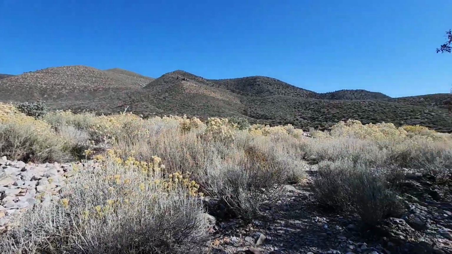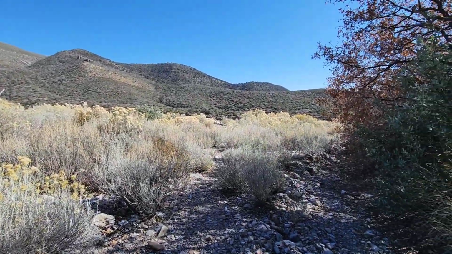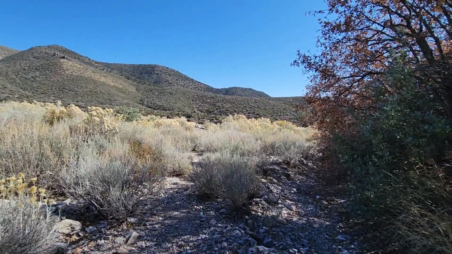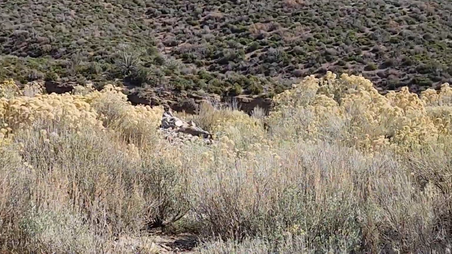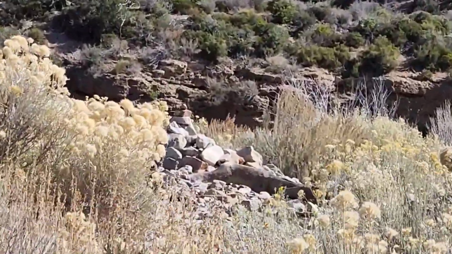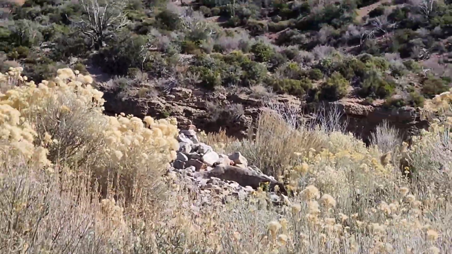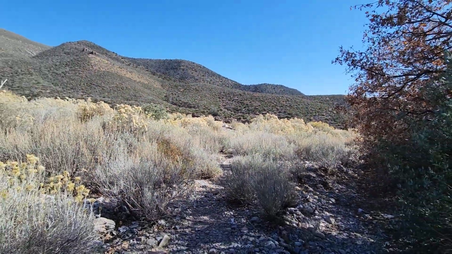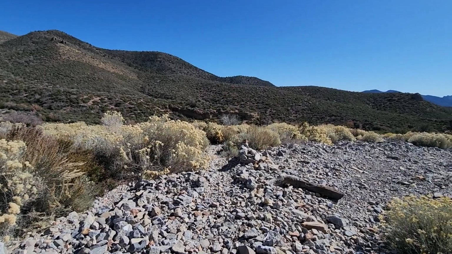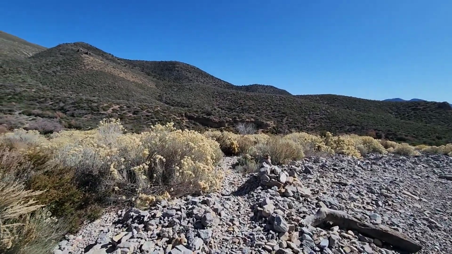So here we go. I do see a cairn ahead. Hopefully that's one of many. Okay, will this lead us across the wash?